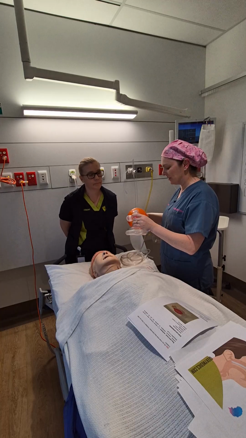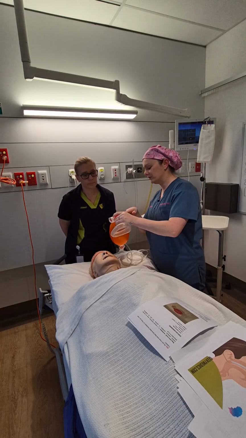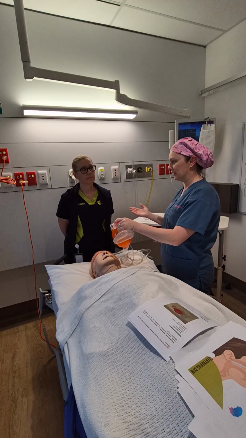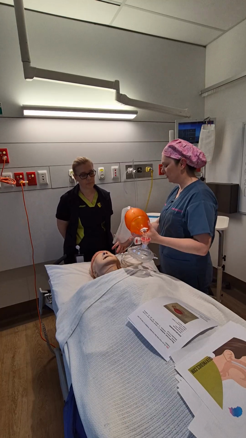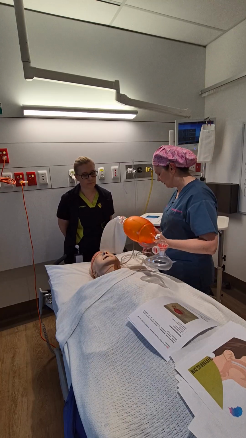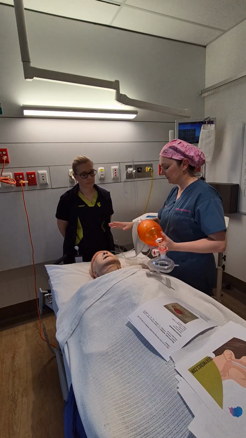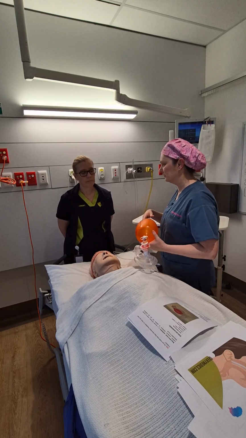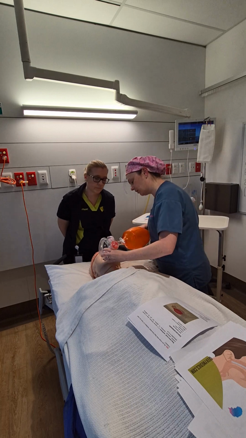Yep. So the key components are that we have a self-inflating bag. It's also got a one-way valve, so things can go in, but they can't come back out. We've got a nice padded soft mask, and a reservoir volume bag, and then this gets plugged into 15 litres of oxygen. Because if you're giving this, you're using it as a life-saving measure, and we want to get as much oxygen in as we can.